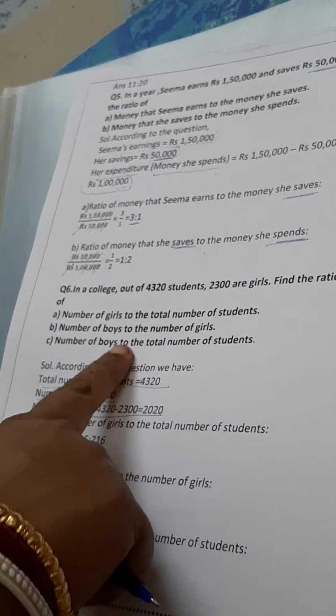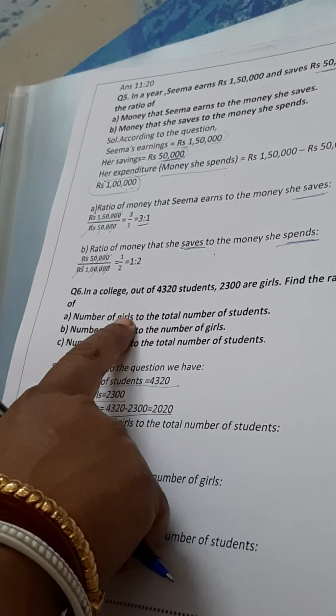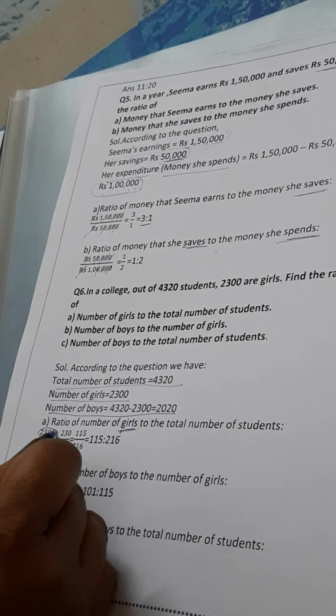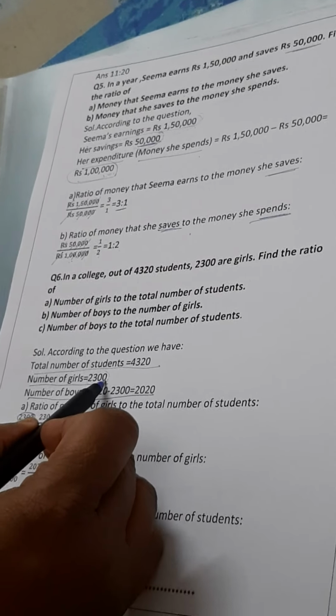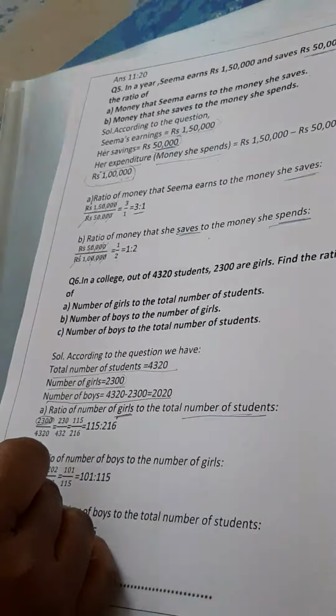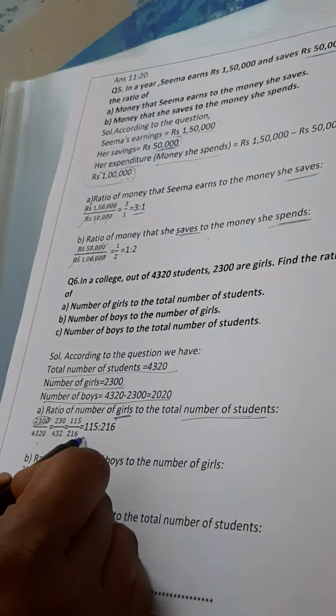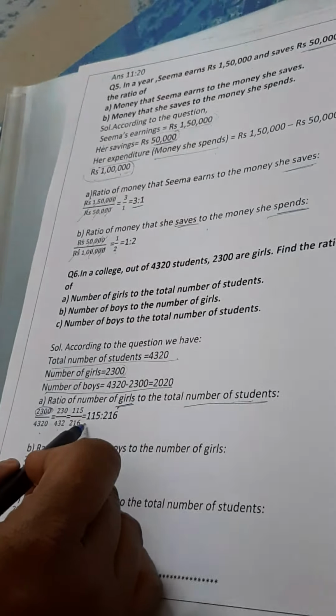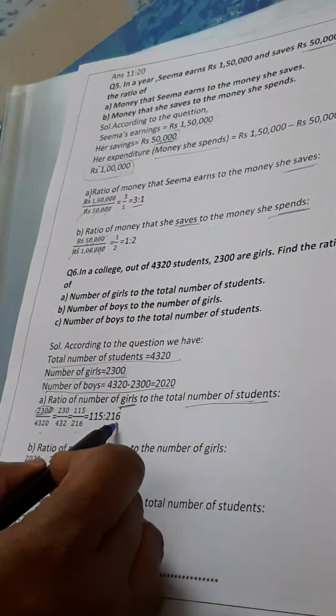Always keep in mind, whichever is coming first, that has to be in the numerator. Keep in mind, number of girls, this is the numerator. Clear? 2300. And total number of students, it will be in the denominator. Okay. Finally, we got both are divisible by 2. Okay. And we got 115 is to 216.